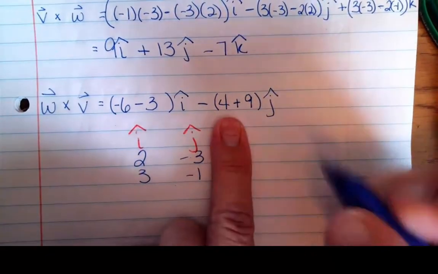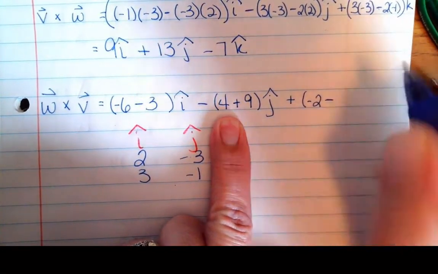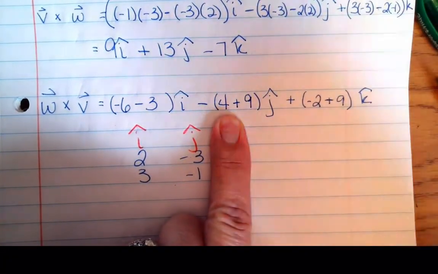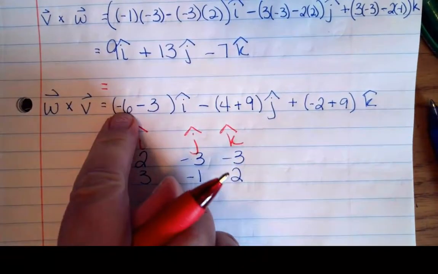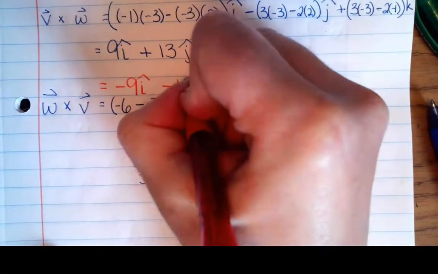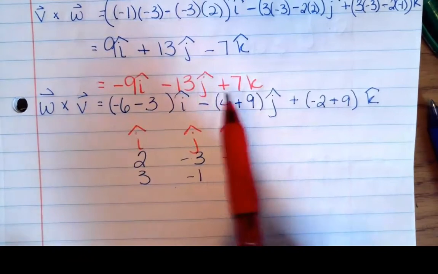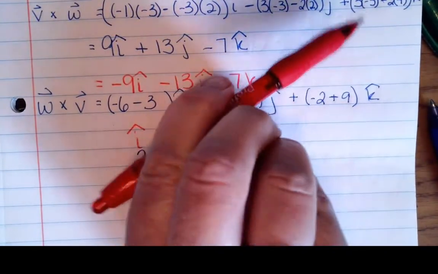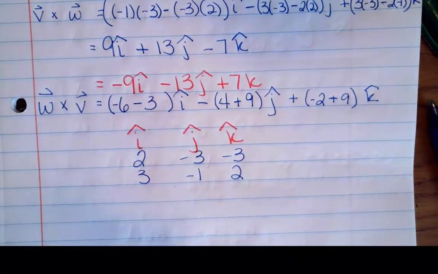And then for K, I've got 2 times negative 1 is negative 2. Minus 3 times negative 3 is positive 9. And that is on K. So when I clean that up, you will notice that I get a negative 9I, and I get a negative 13J, and I get a positive 7K. So it's the same vector, it's just pointing in the opposite direction. So instead of being a vector this way, it's going to be the same vector going that way. So your initial and terminal points flip-flopped.